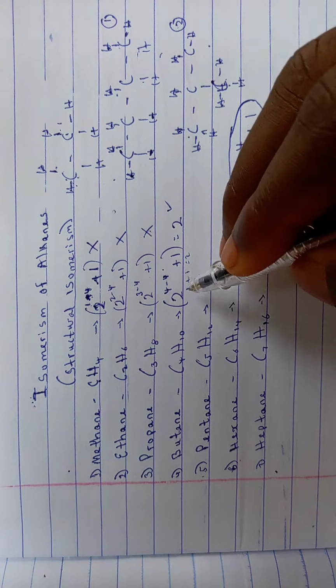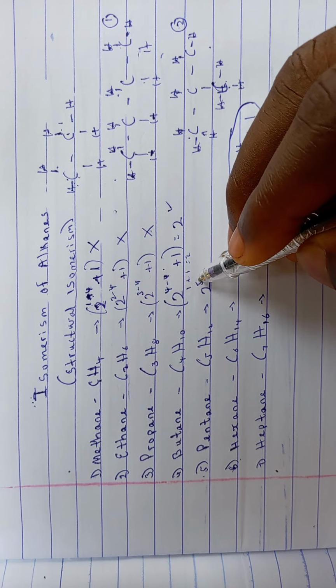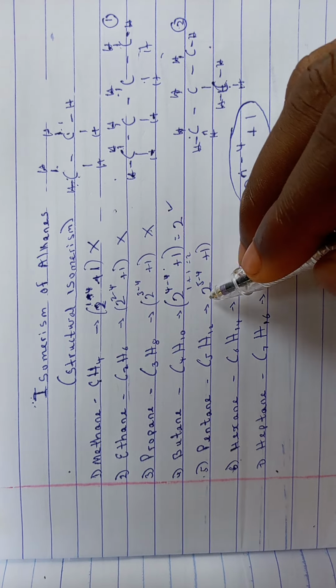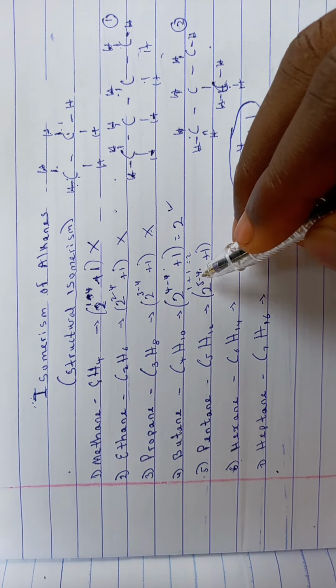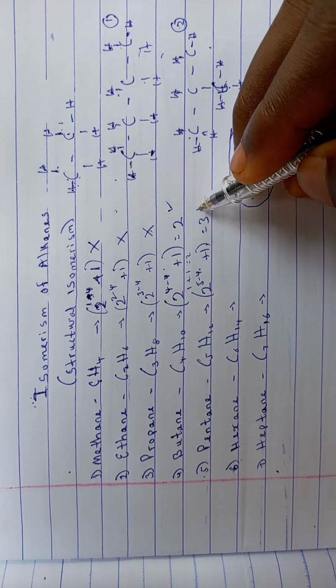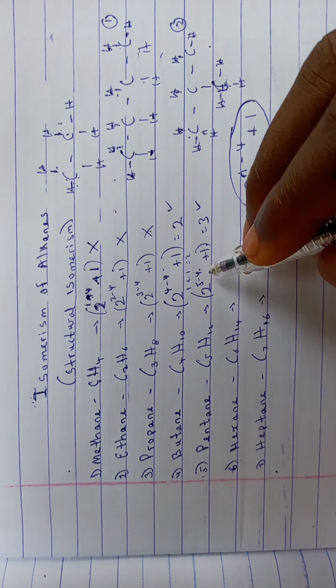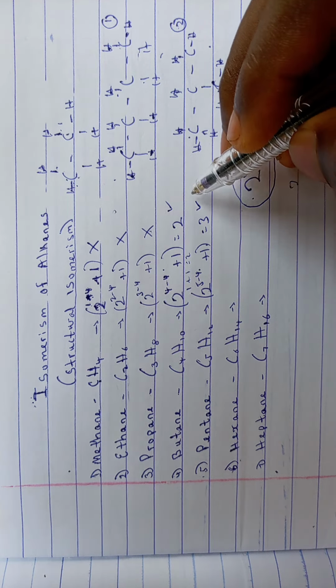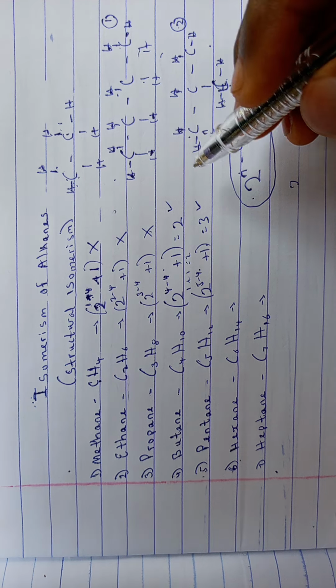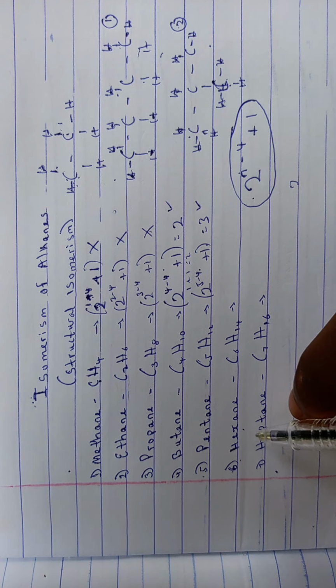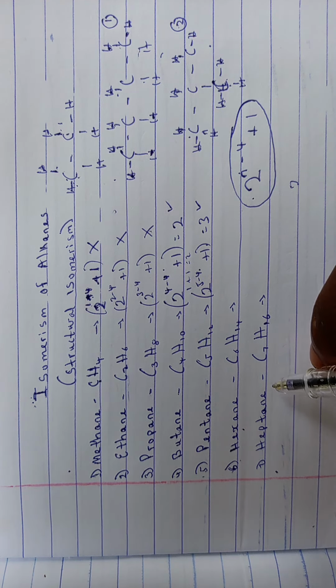Now for pentane, that will be 2 raised to power 5 minus 4 plus 1. So 5 minus 4 is 1, right? 2 raised to power 1 is 2. 2 plus 1 is 3. So pentane has 3 isomeric compounds. So we can draw it in 3 different ways. I hope I'm clear. So I would like you guys to pause this video and try hexane and heptane very quickly. So I hope you've paused the video and tried it yourself.